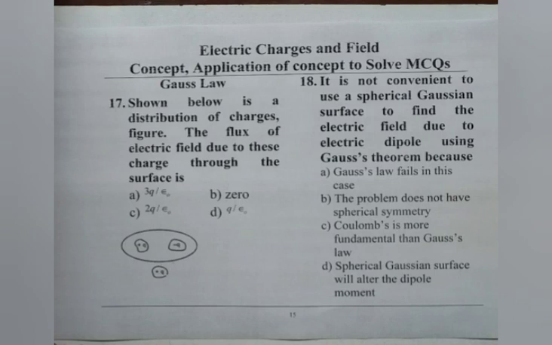Closed means there's no opening. One cannot touch both sides of the surface. For example, a water bottle with a cap is a closed surface. An inflated balloon with its opening tied is a closed surface. Gauss law is valid only for such closed surfaces.